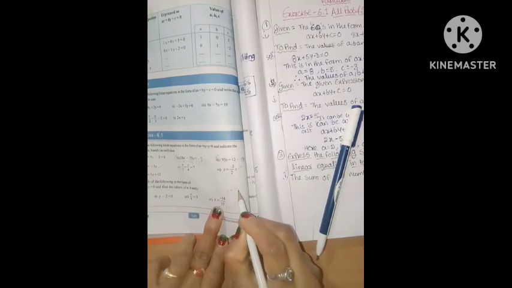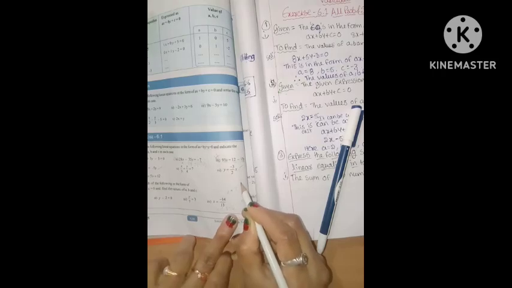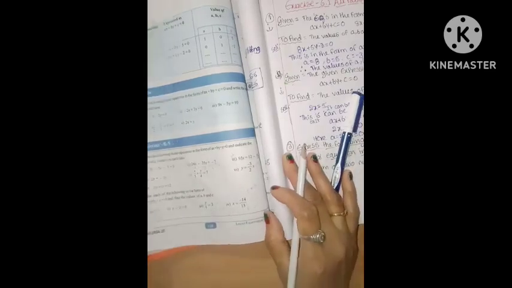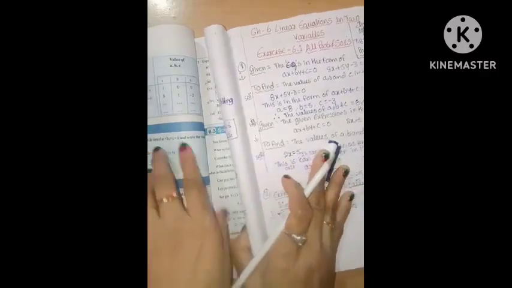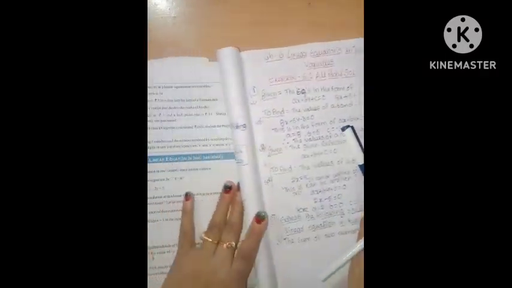14 by 13 x plus 14 by 13 equal to 0 only. Are you clear? All are very simple only. y by 7 minus 3 equal to 0. Are you understood? All are very simple only. This is nothing but 2x minus 5 equal to 0. All are simple problem solutions. It's over. Next, we will move on to the next question.